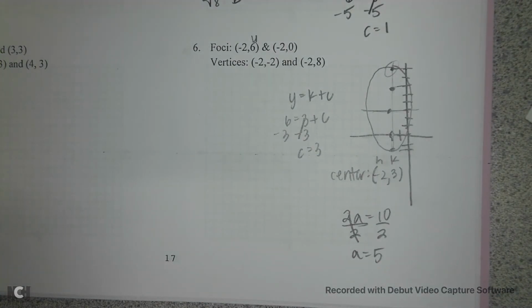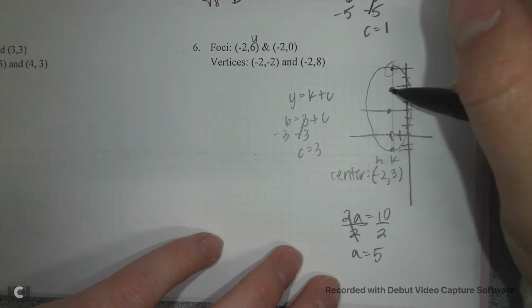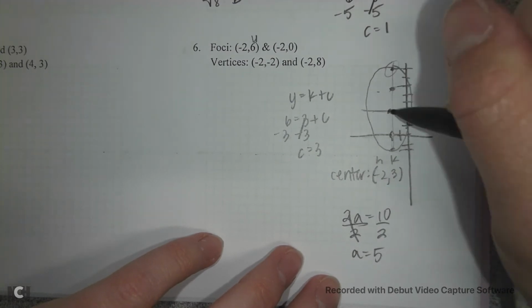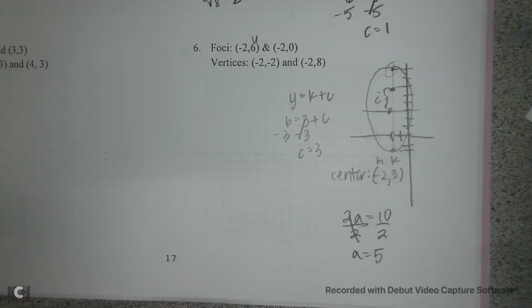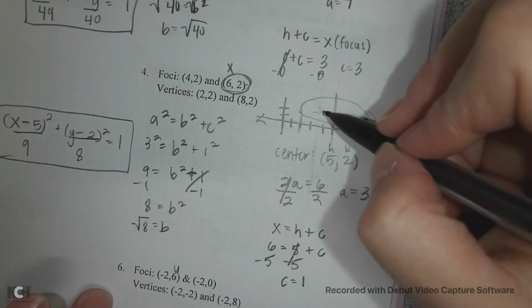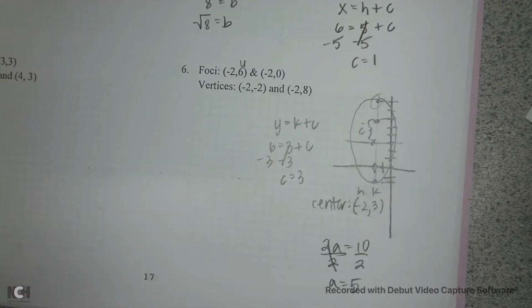All right. Because it's 3 away, 1, 2, 3. I'm pretty sure that's the thing, is C is this distance here. But then it didn't work here, so I don't know.